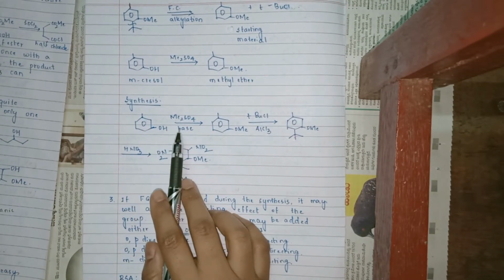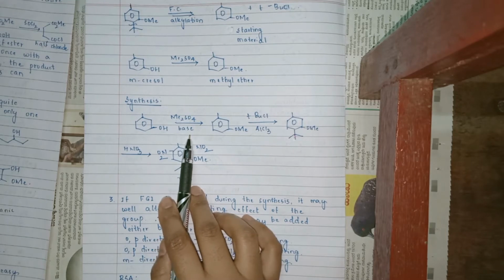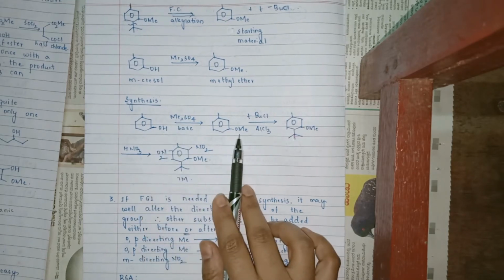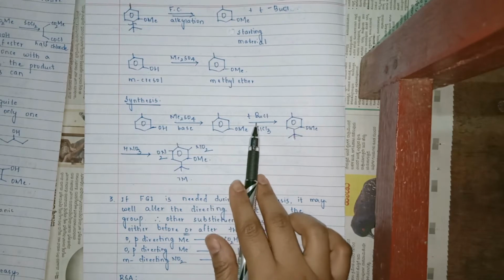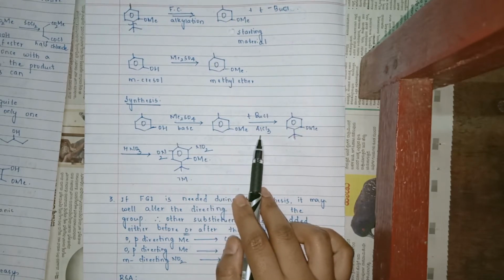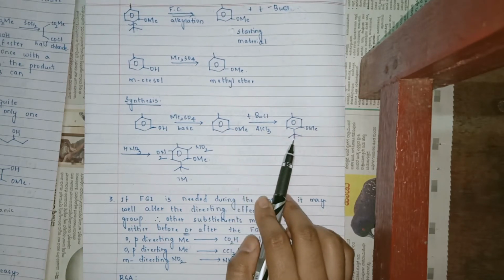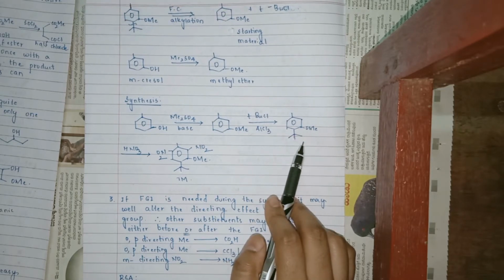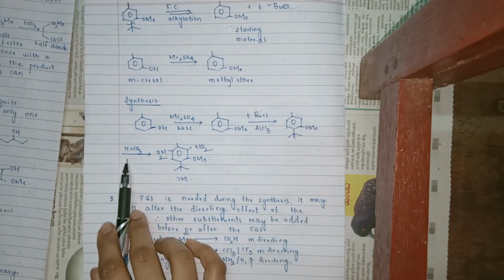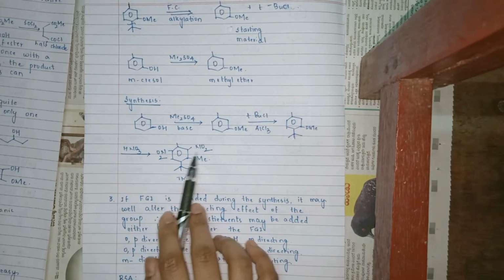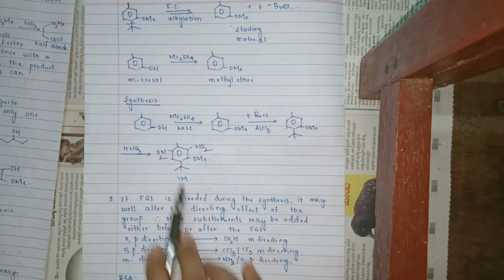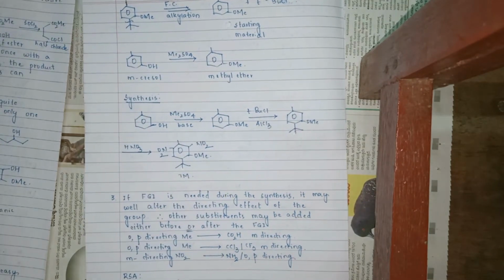So the synthesis would be something like this. Metacresol will react with dimethyl sulfate in the presence of a base. Now H is abstracted, so the methoxy compound gets introduced. In the presence of tertiary butyl chloride and AlCl3, that is Friedel-Crafts alkylation once again, there is an addition of this long chain, branched alkyl group ortho with respect to the methoxy system, because methoxy is ortho-para directing. Further, upon doing a nitration, that is HNO3, there will be an introduction of the dinitro system. So in this way I can get my target molecule.